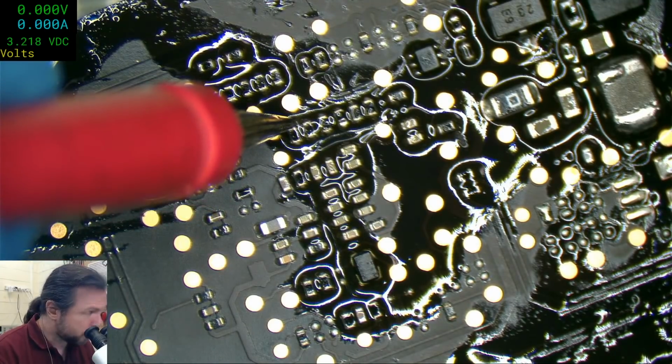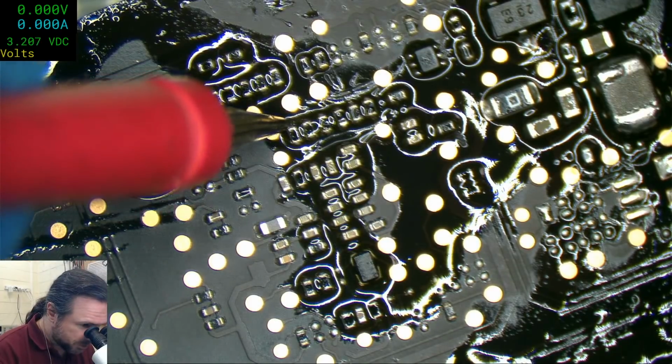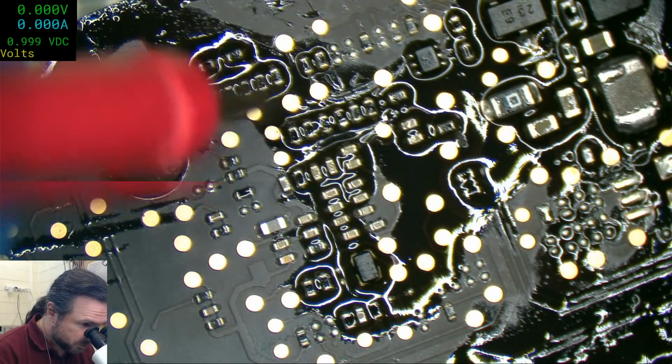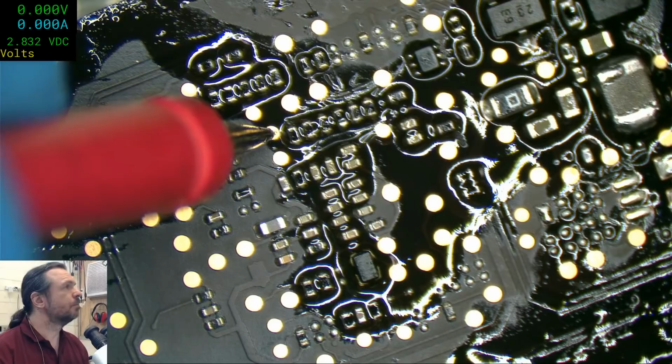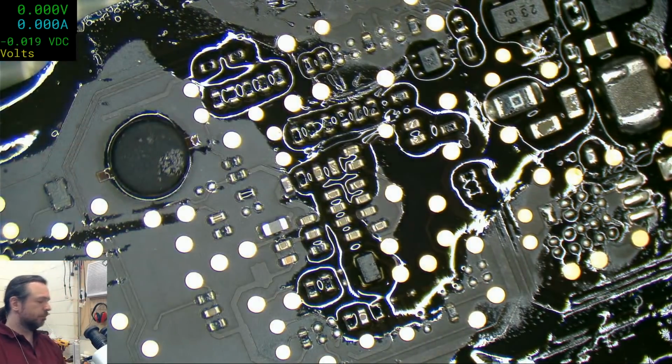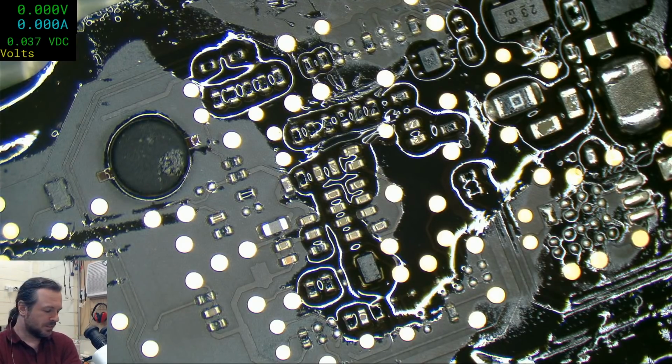2.83. 2.83 is actually pretty low, unless it is doing some clocking on that. Okay, 3.2. I can only imagine that's got to be simply an average. Yeah. Same symptoms. It seems that we do have information clocking across the SM bus 4.